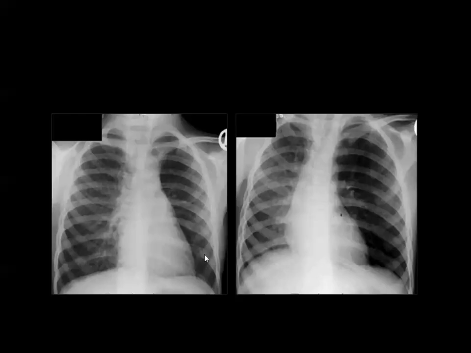And air trap is one of the manifestations or good findings in the chest X-ray to support your diagnosis of foreign body inhalation. By air trap, we mean that the lung does not collapse or deflate during expiration.